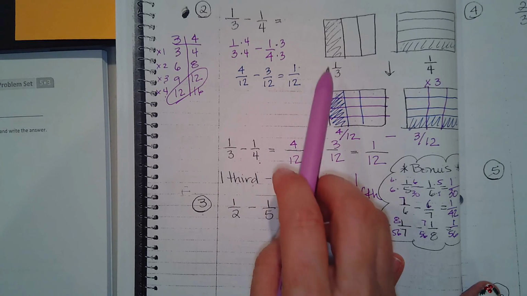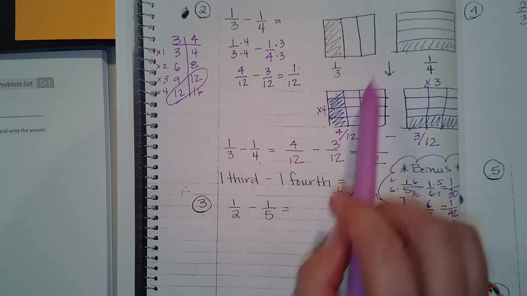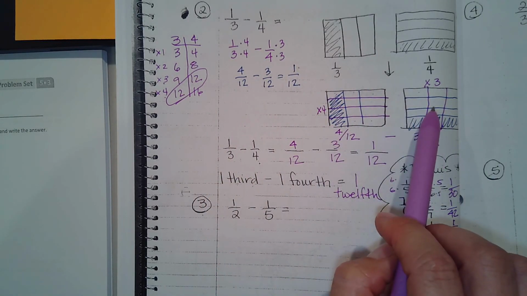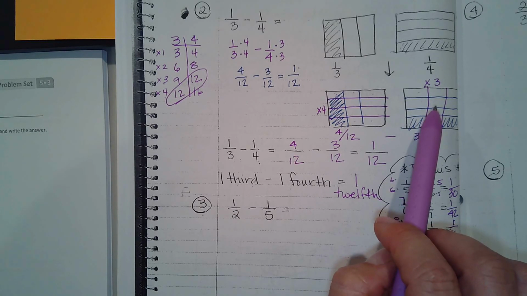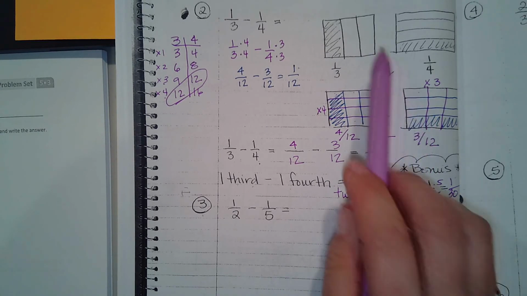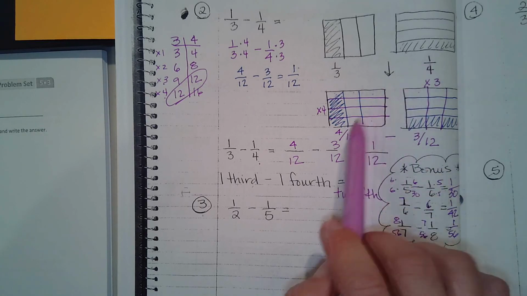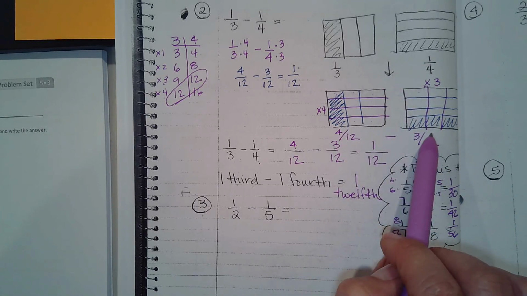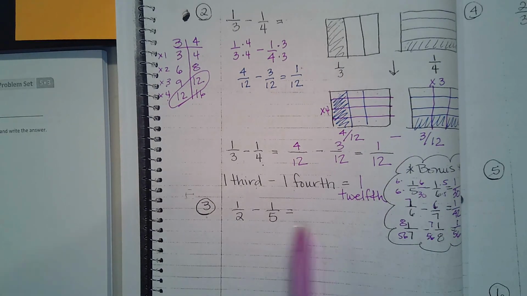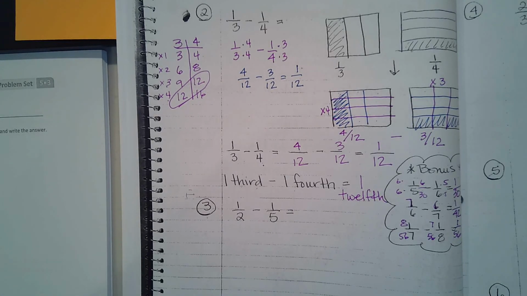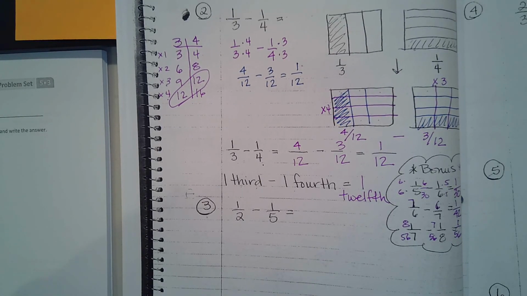Create your new equivalent fraction. I'd love to be able to see you creating a rectangular fraction model, starting off with the original fraction and then changing it to an equivalent fraction, and then solving. So go ahead and try it and come back to see how you did.